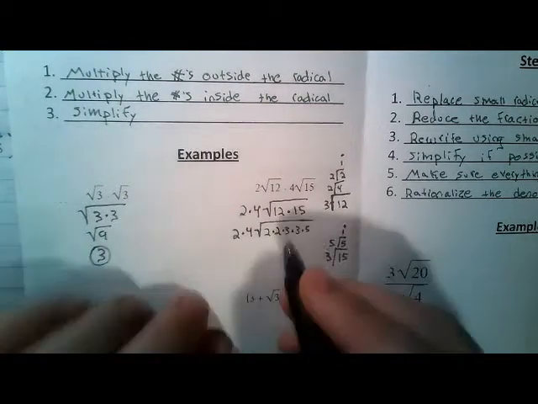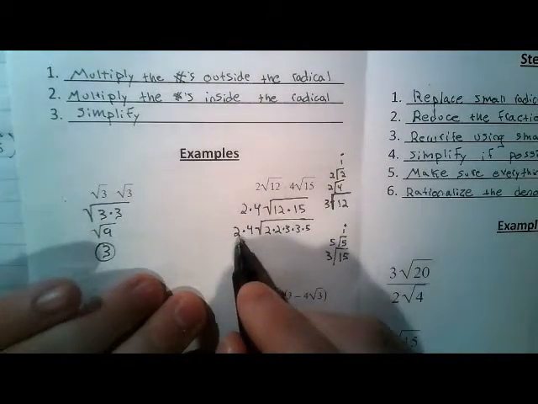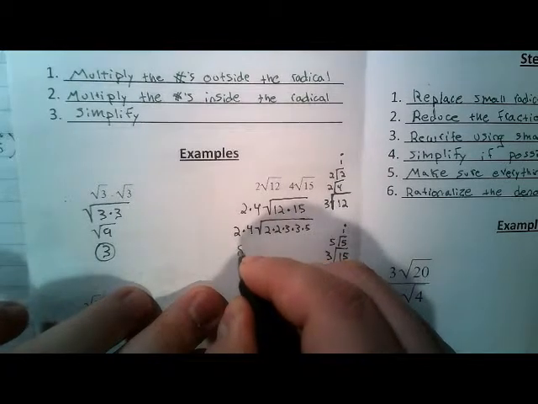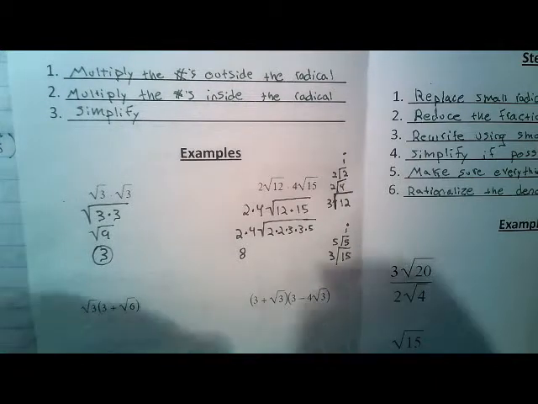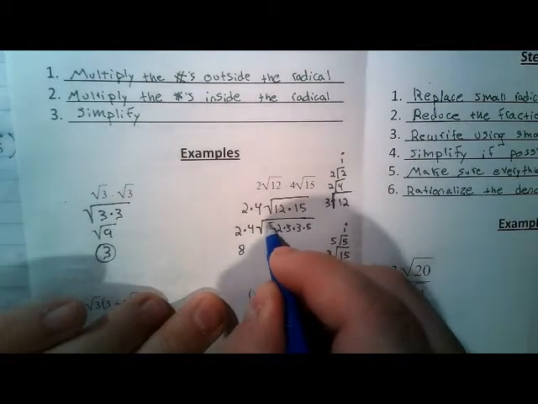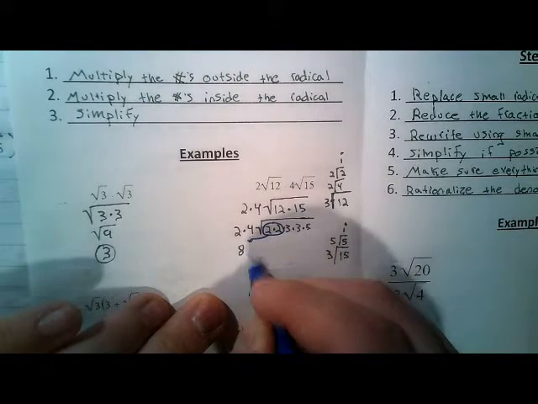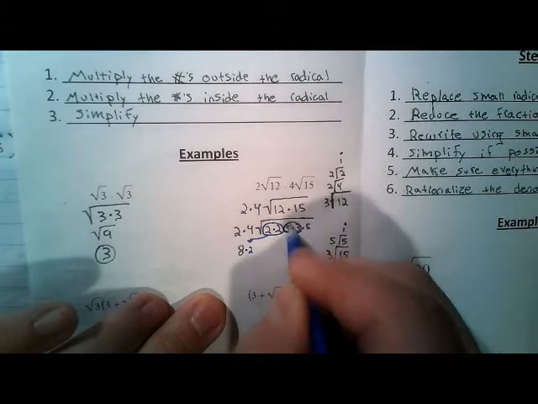Now, multiply numbers outside the radical. I can simplify that right now. 2 times 4 is 8. And I've multiplied numbers on the inside of the radical. Now I just have to circle groups of 2 to bring out. So we've got a 2 here, and I have a group of 3s.